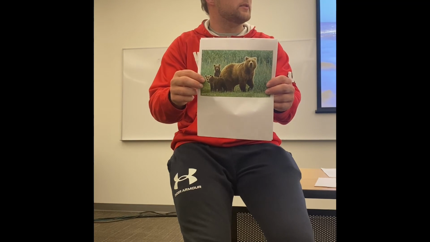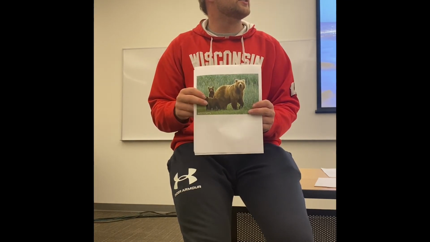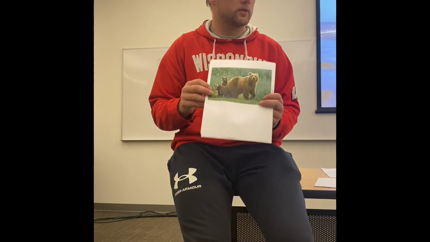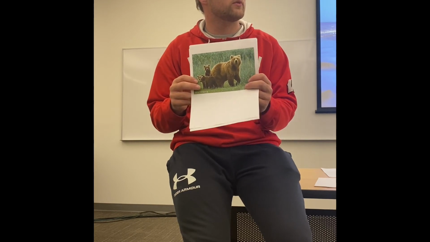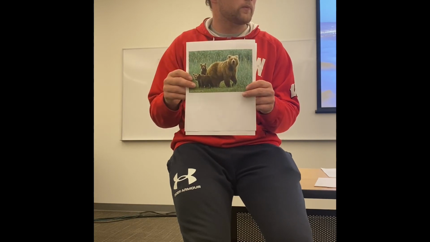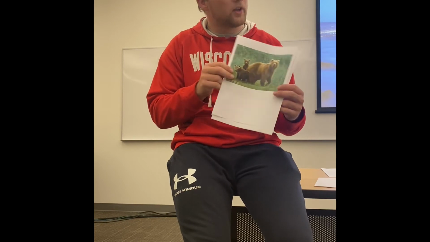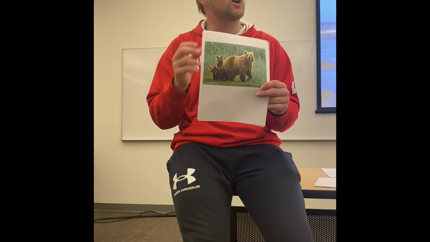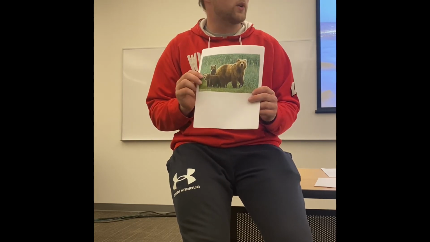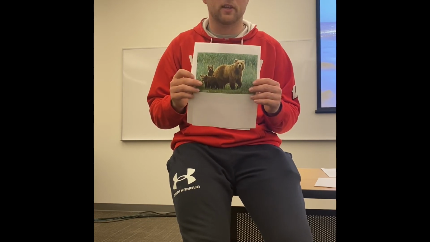What about these? We got bears here. Who thinks a bear is an herbivore? Raise your hand. Yeah, nobody. What about omnivore? Couple, yeah, good, good. What about carnivore? A lot of you guys think it's a carnivore. Bears are another tricky one, because when they open their mouth, you can see they have those sharp teeth, and their eyes are close together. But guess what? Bears eat berries and plants too. Bears are omnivores, just like us.